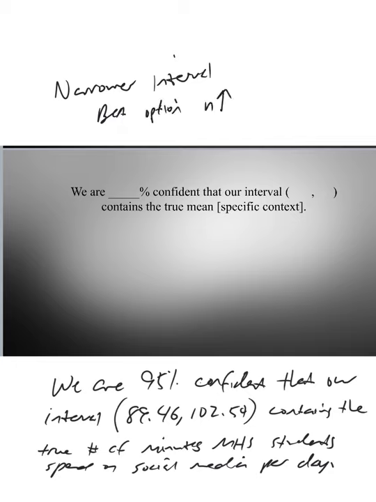The other option again is to lower the confidence level, which seems counterintuitive, but lowering the confidence level means it's okay if we miss, so we can use a smaller net to begin with. But again, the process here of interpreting this is writing this sentence. You can follow that format. It's good to understand what it means as well. That makes it easier to write it.